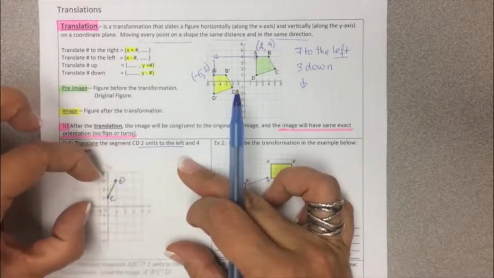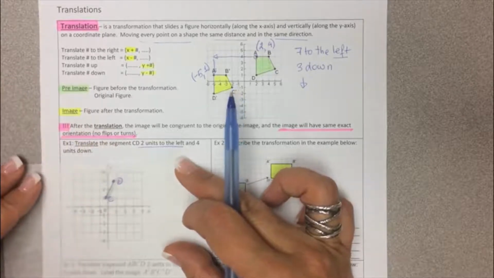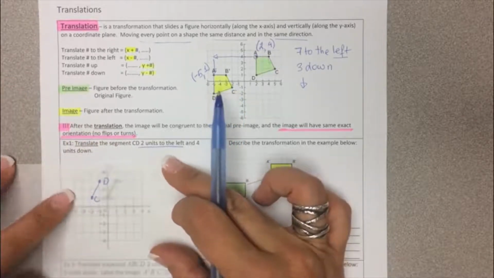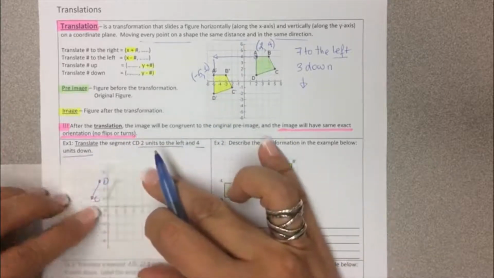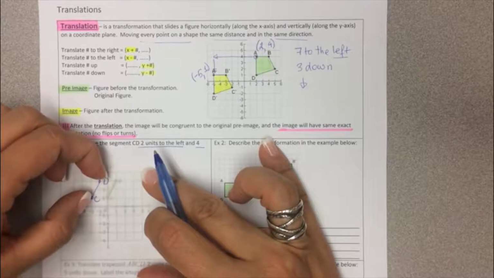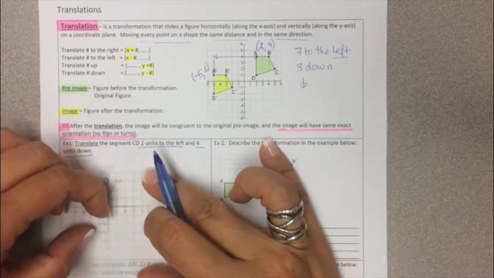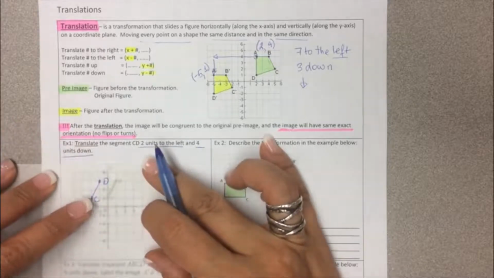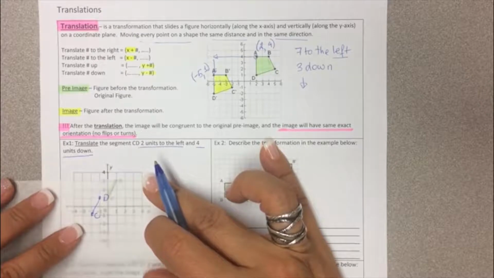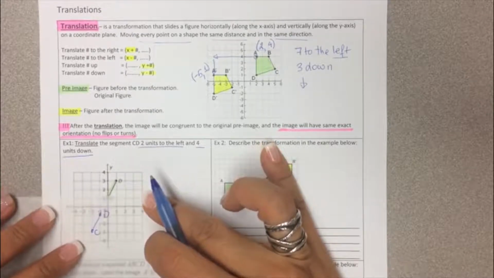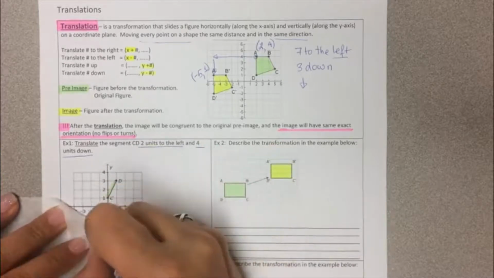Both vertices are going the same direction. So 2 units to the left, 1, 2, and then 4 units down. So now I keep my eyes on the vertices and I make sure that I go straight down along the grid line. So I go 4 units down. 1, 2, 3, 4. And that's where my segments end up.